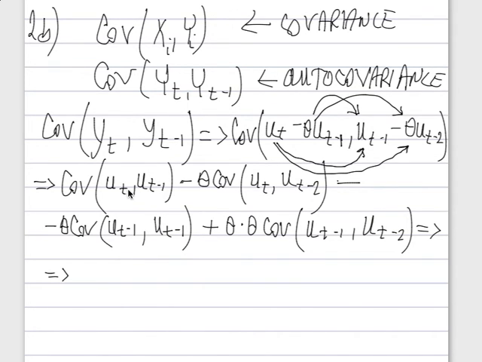So covariance between ut and ut minus 1 is, yes, 0, thank you. They are independent at any lag, first lag, second lag, doesn't correlate with ut.